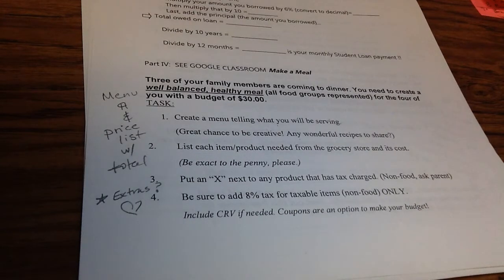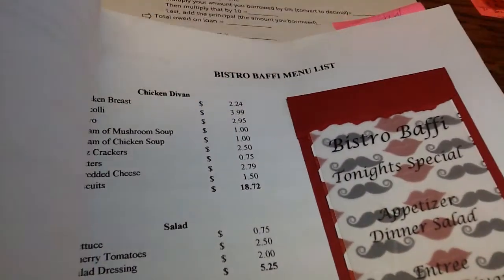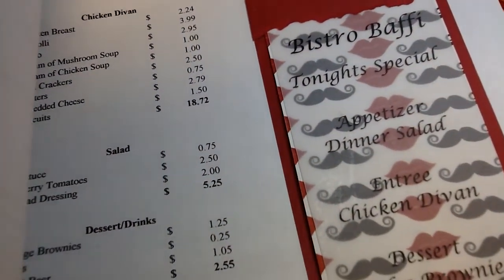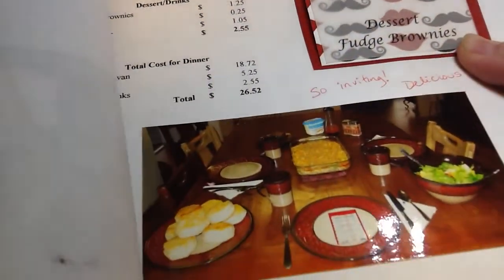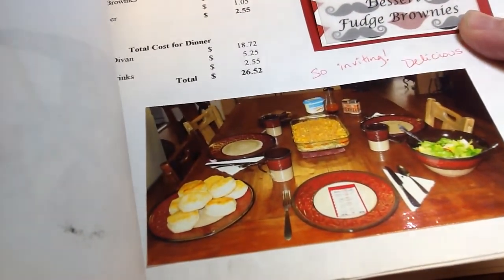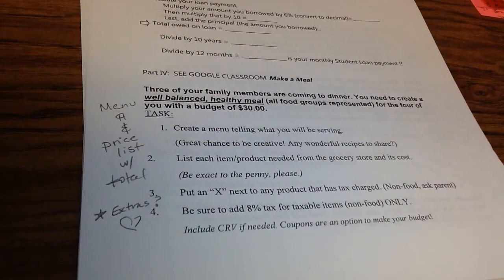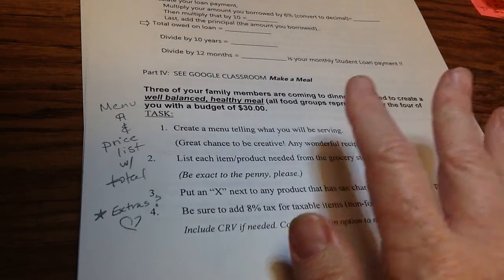Let's see if I've got a handy project. So this was another project where the student included the prices listed. She had like a little menu. She actually made the meal, and her parents wrote a note saying that she actually made the meal. That's worth extra credit. And that's a chance for you to add extras if you'd like for that part of the project. Again, that's in Google Classroom.